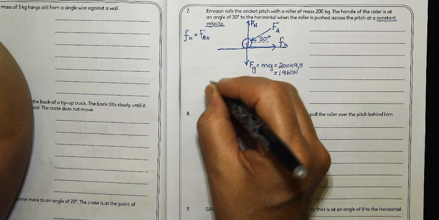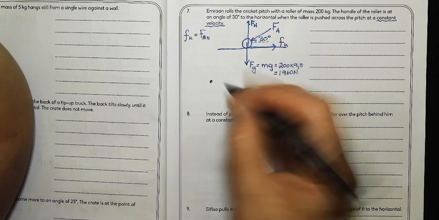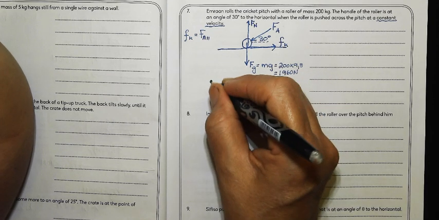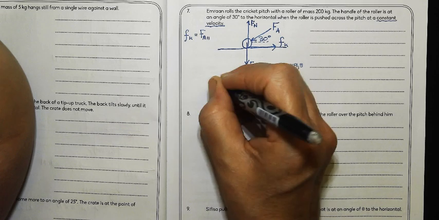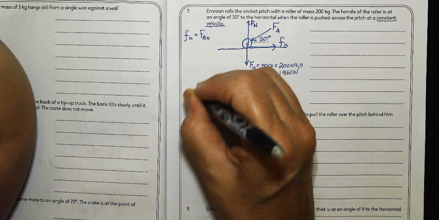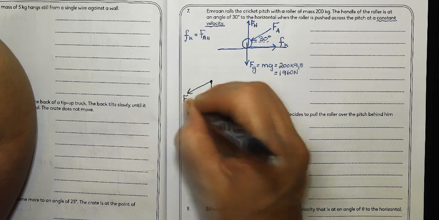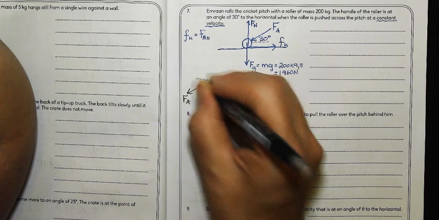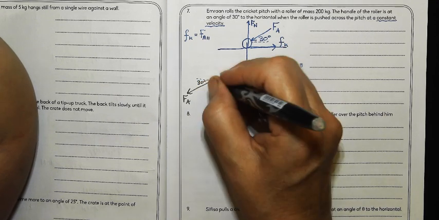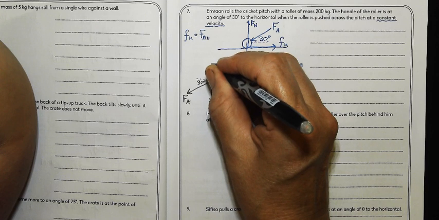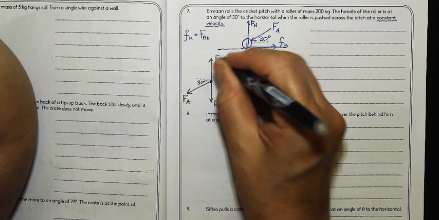To draw the free body diagram, we've got weight Fg, we've got applied force Fa, and it's at an angle of 30 degrees to the horizontal. There is a normal force. I don't know if it's bigger or smaller.